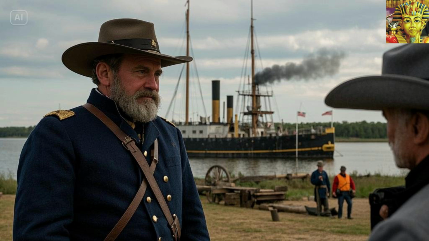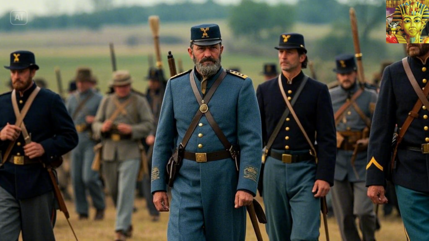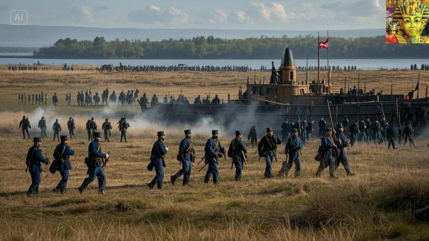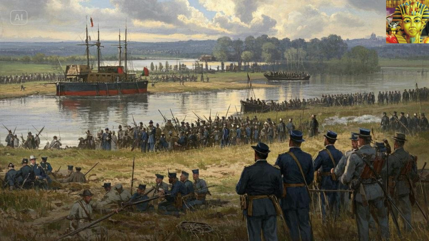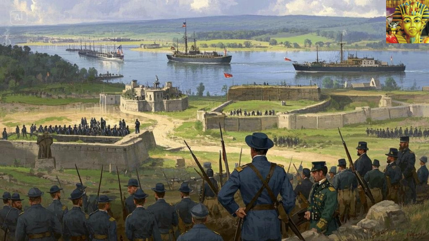The Union encirclement of Vicksburg. By late May 1863, Grant's forces had successfully encircled Vicksburg, cutting off the city from reinforcements and supplies. The Union Army established a series of siege lines around the city, effectively trapping the Confederate defenders inside. The terrain played a crucial role in the success of the Union siege, as the high ground around Vicksburg allowed the Union forces to maintain a commanding position over the city and its defenses.